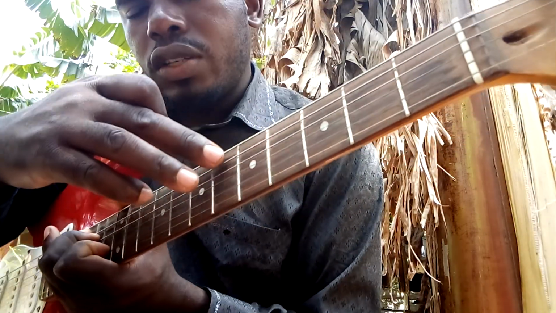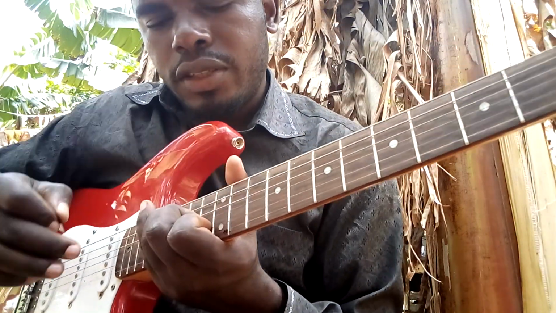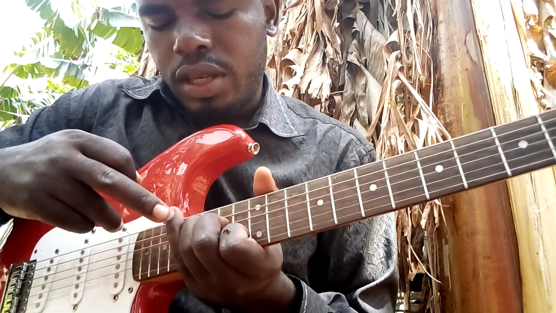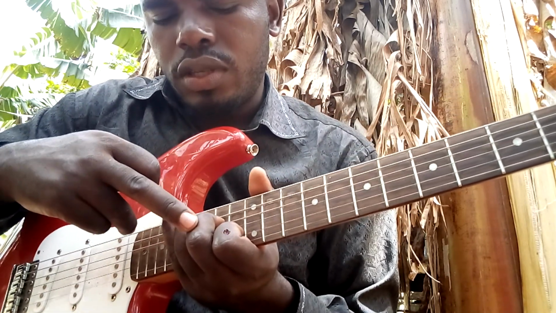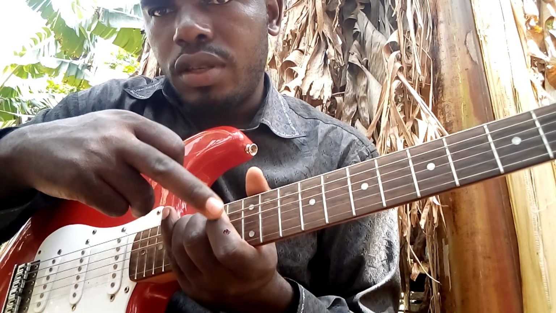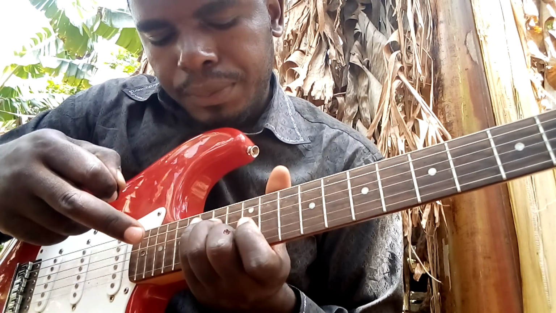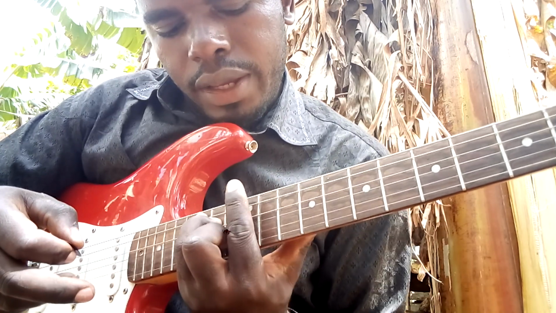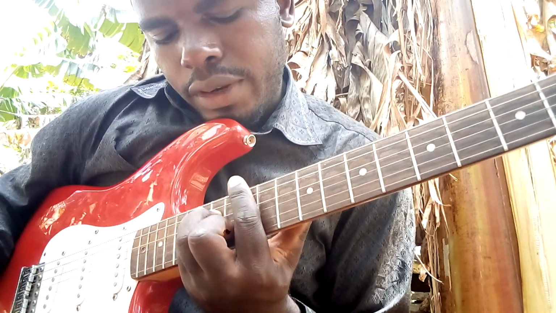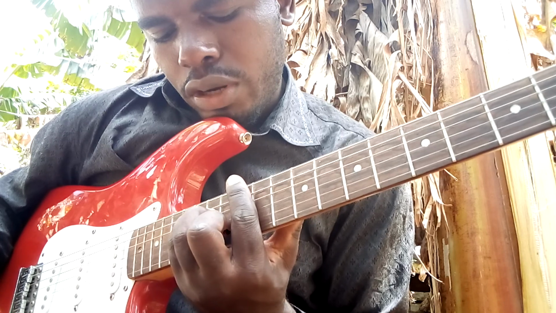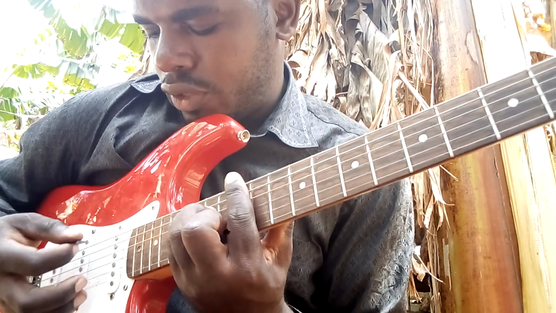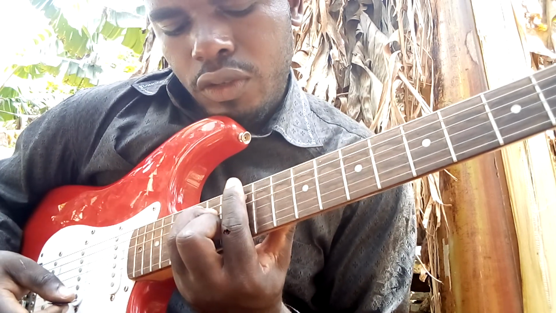I have to move the nut all the way to the 12th fret. So I'm going to change the fingers again here. This one goes here, this one goes here, and this one goes here. So this one is free to bar on the 12th fret. So if I do that, I can bar again the 12th fret and play the C major chord like that. So this is also C major chord.